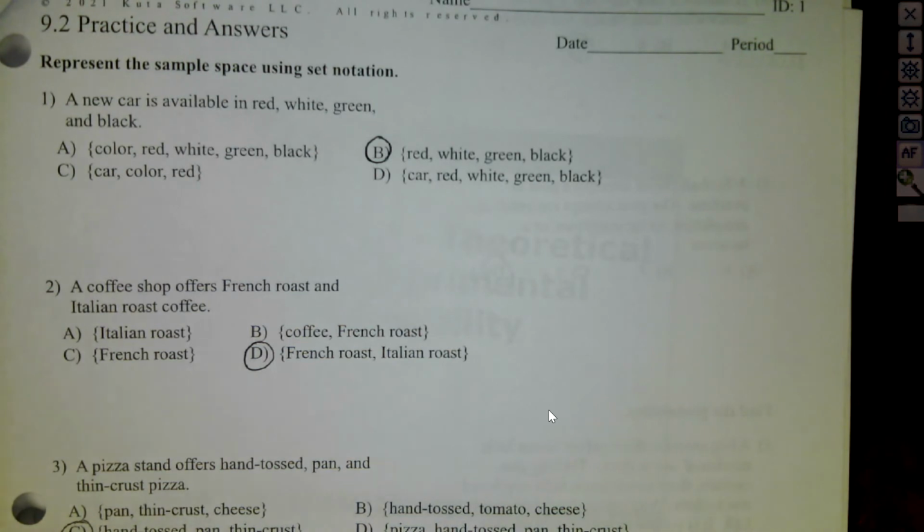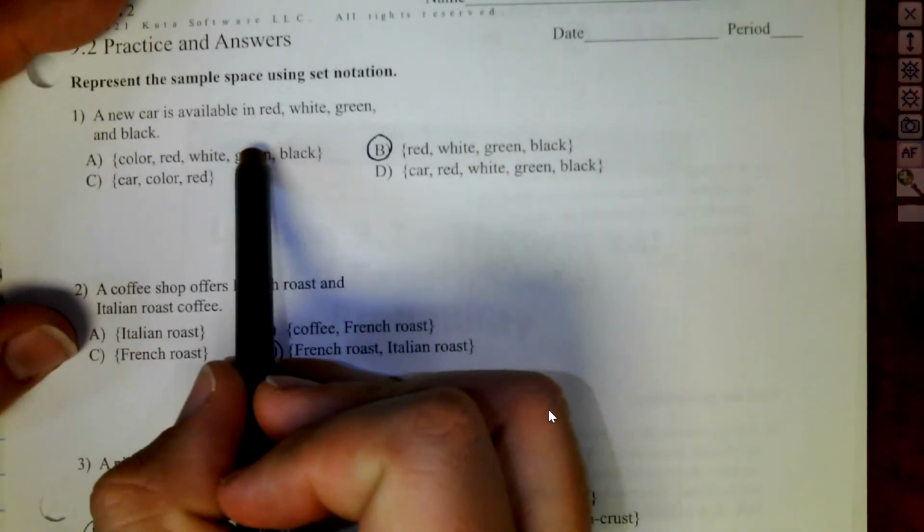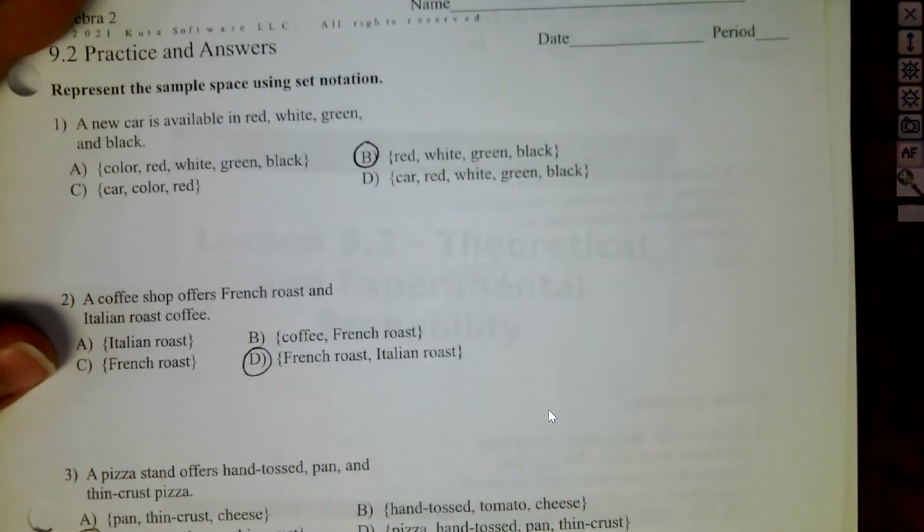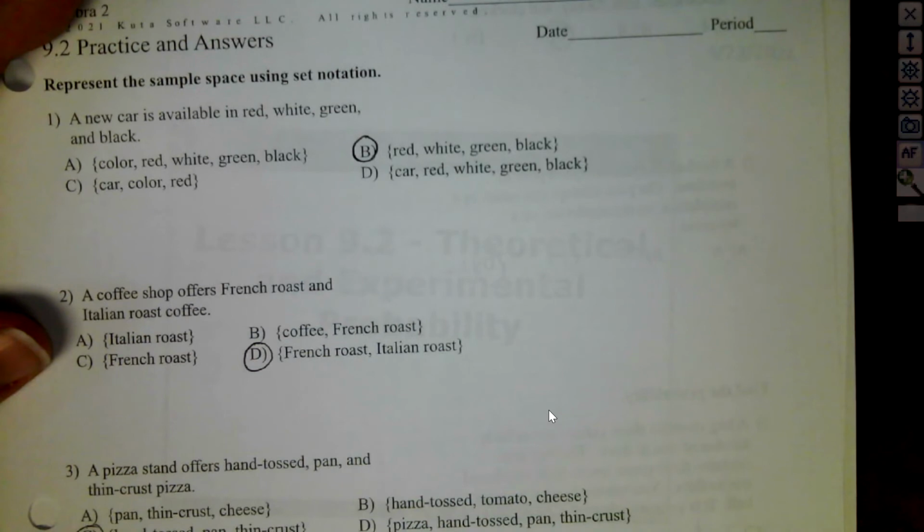The first type of stuff I'm going to ask you to do is represent the sample space that we're using in set notation and words. So you have a new car that is available in red, white, green, and black. What is the sample space for this? Well, we have options red, white, green, and black. So that's what we're going to circle. That's our total possible sample space.